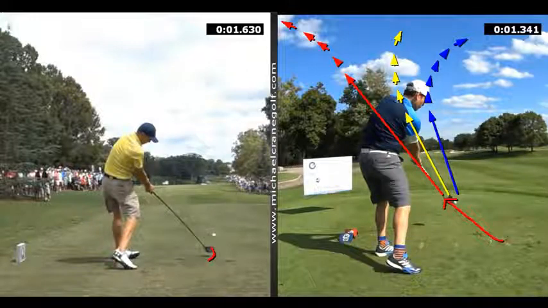Okay, you're aiming way left, coming over the top, swinging from out to in, over-release the club. It's going to go left down red. Leave it too open, it's going to follow blue. And if you time it okay, you'll hit a decent golf shot.